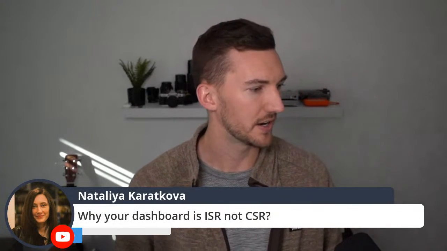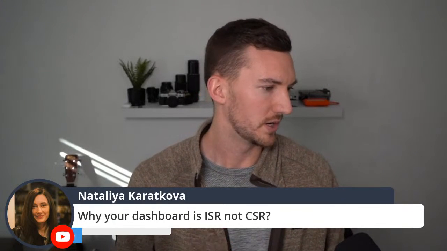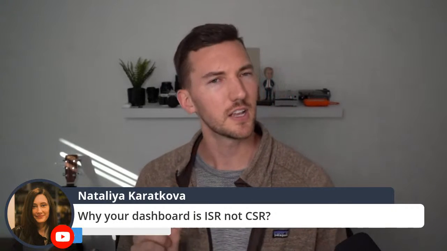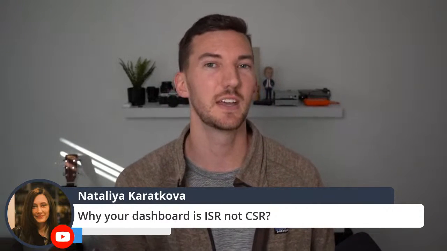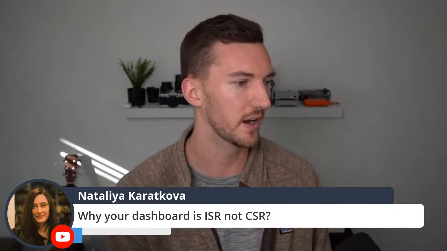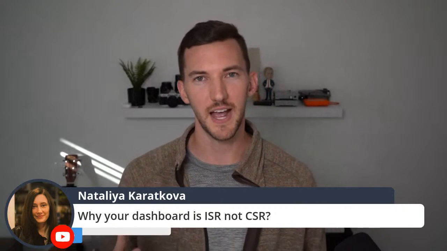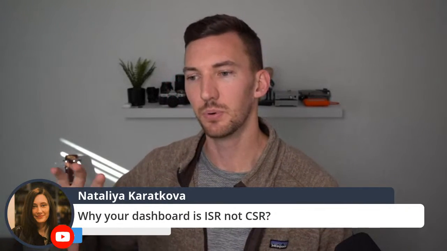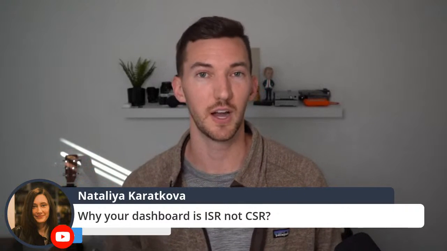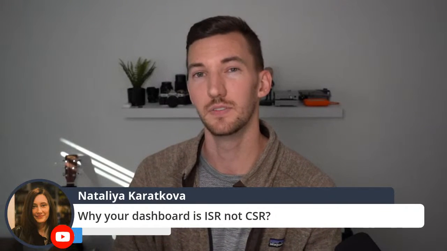Why is your dashboard incremental static regeneration and not client side rendered? I think this is talking about my dashboard on my website? I'm not sure, because if it is, I actually am doing client side rendering with SWR there. And I think the reason why you would make any data driven dashboard client side rendered instead of ISR is because you probably want that data to be fresh immediately. You're just trying to prevent the slow time to first byte of doing server-side rendering.